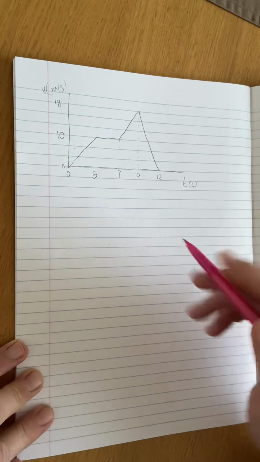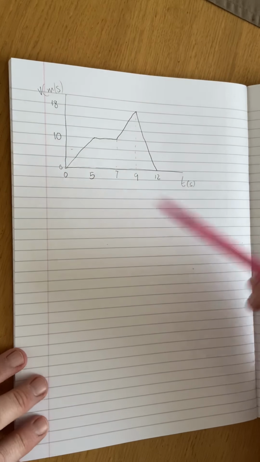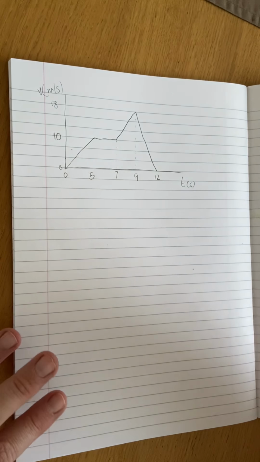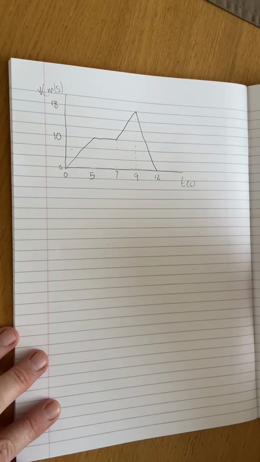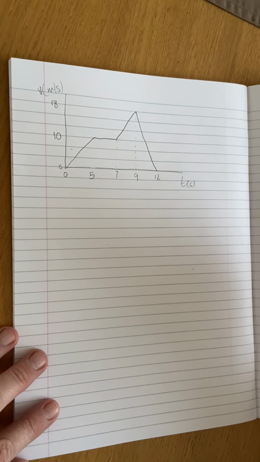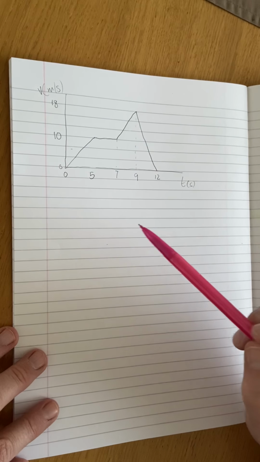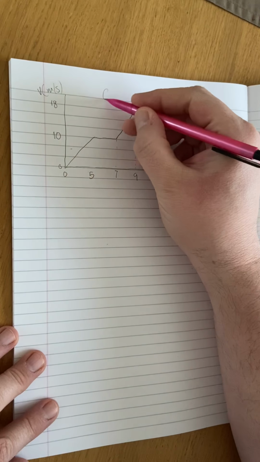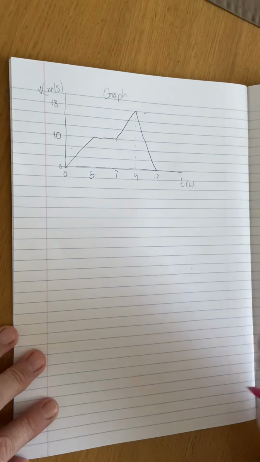Now obviously when you were doing this, you should have copied this all into your jotter so you had it there. And it should have been nice and neatly drawn with a ruler. This is your notes jotter that you're going to look back on many times so you can actually be able to do these types of questions. So that's the graph that you were given, and it just said at the top graph 1, which you were to work your way through.